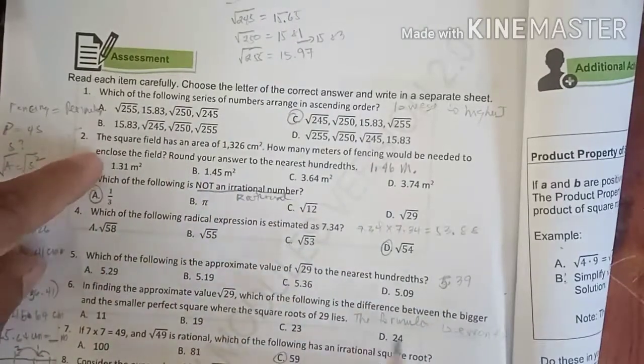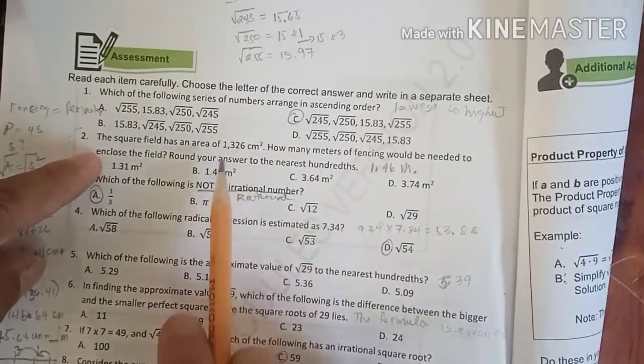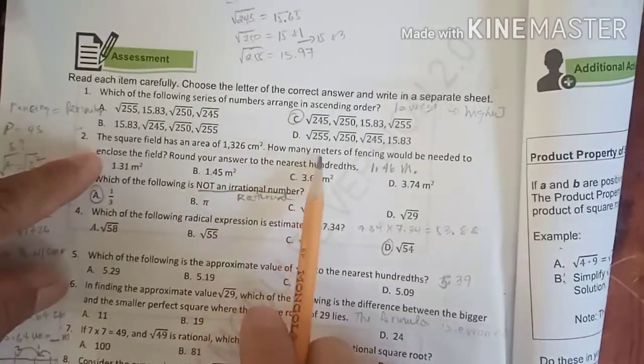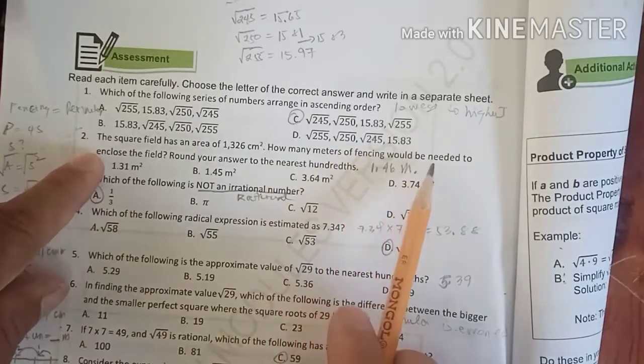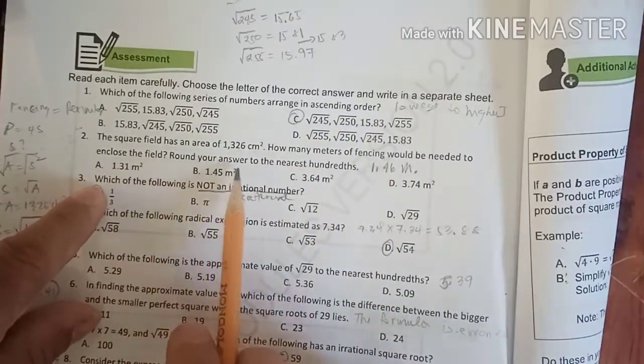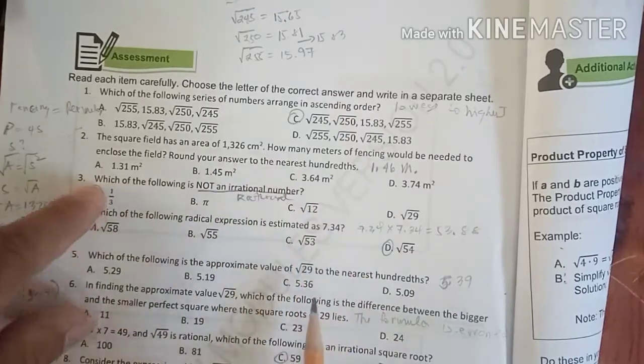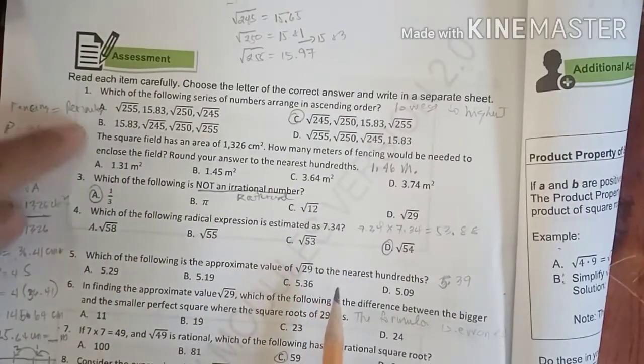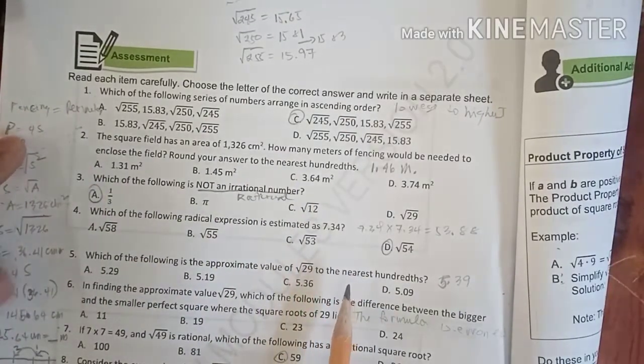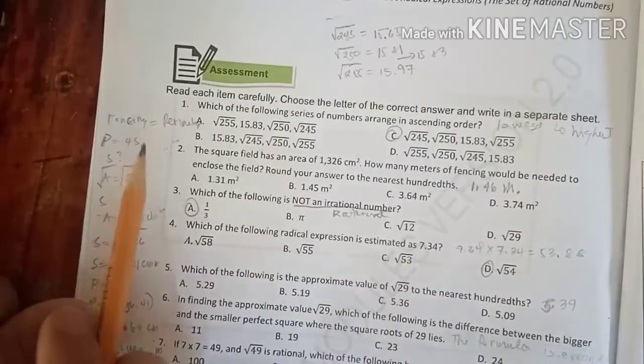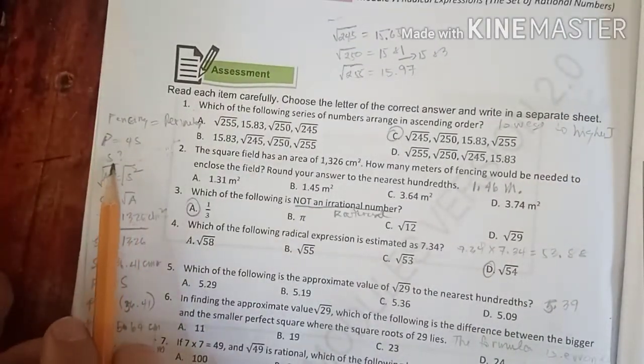Now, number 2. The square field has an area of 1,326 centimeters square. How many meters of fencing would be needed to enclose the field? Round your answer to the nearest hundredths. So, the same as the problem previously, the fencing refers to perimeter. The perimeter formula is 4 times the side, so our side is required.